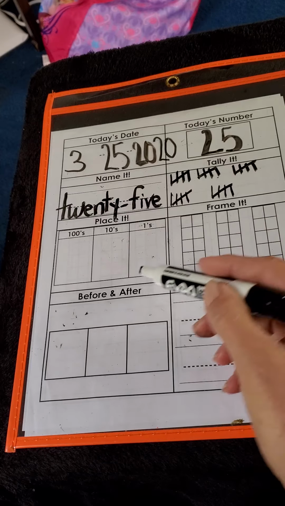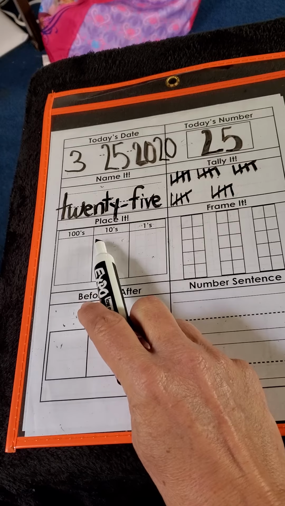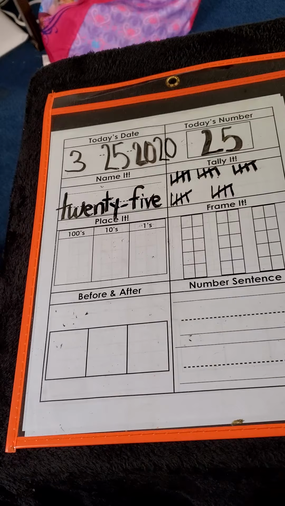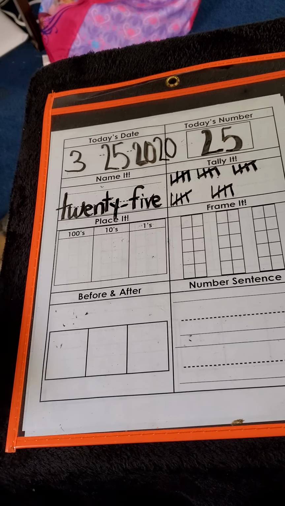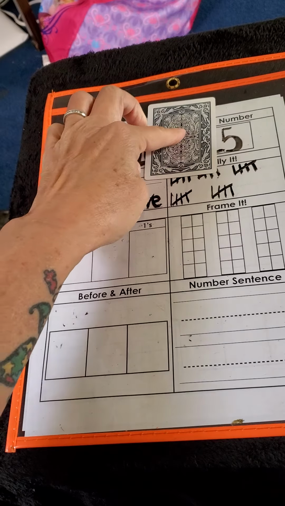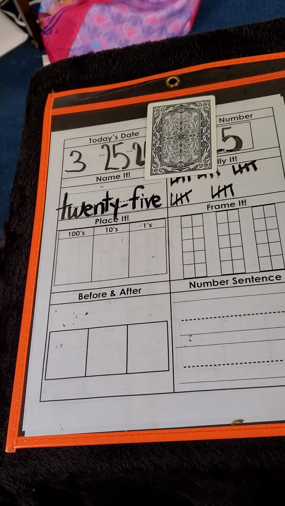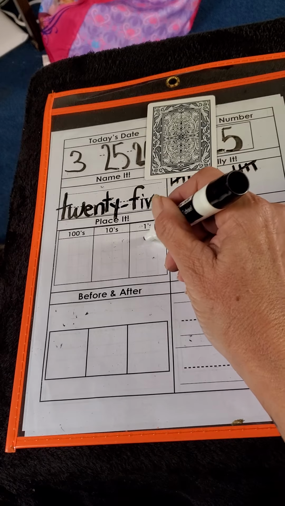So again, we're going to drop down over here, come right over here to place it, where we have our 1s, 10s, and 100s. Look back at your number, today's number. We're trying to figure out how many 1s are in 25. Remember, just look in the 1s place. Let me help you. Perfect. 5 is in the ones place.